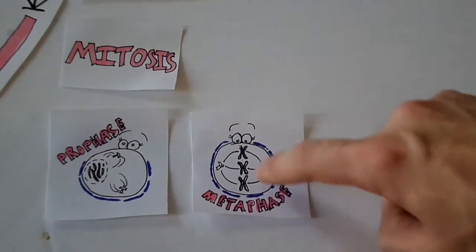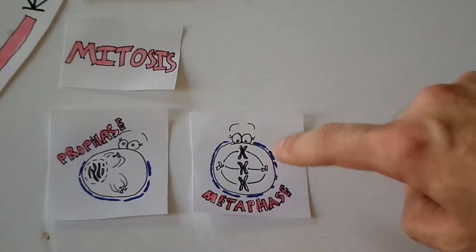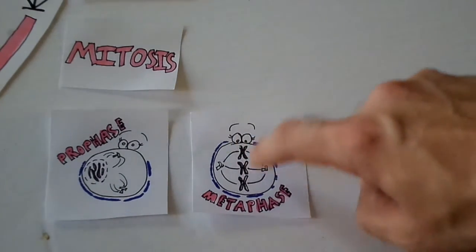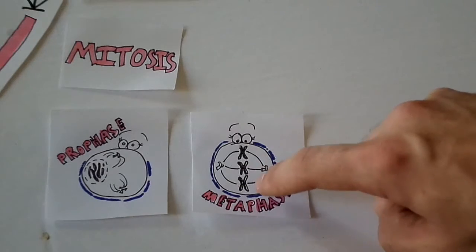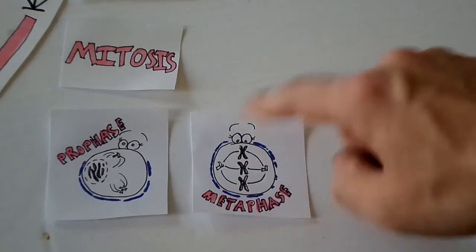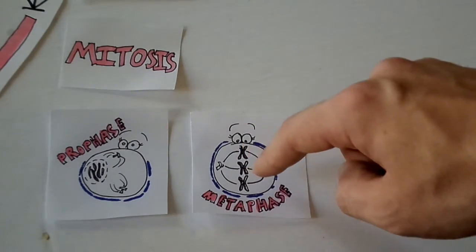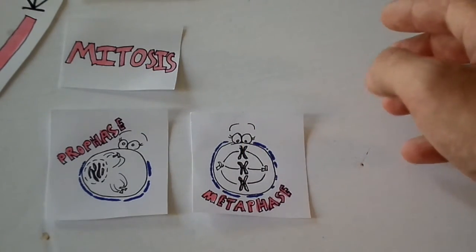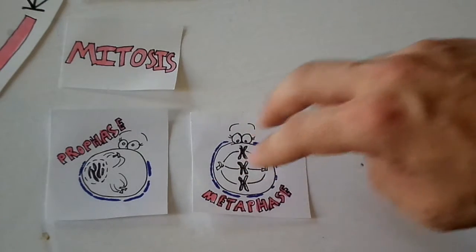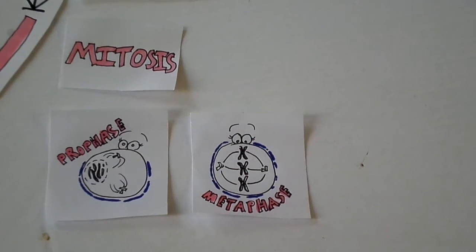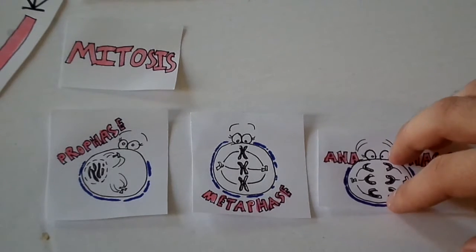Let's say that since there are 6 sides, really all a cell needs is 3. But instead, it's duplicated because of the S phase, synthesis, so that when it does divide, 3 goes to one side and 3 goes to the other. That is metaphase, where it lines up, attached to the centromere by the centrioles' spindle fibers. The next phase is where they split, anaphase.